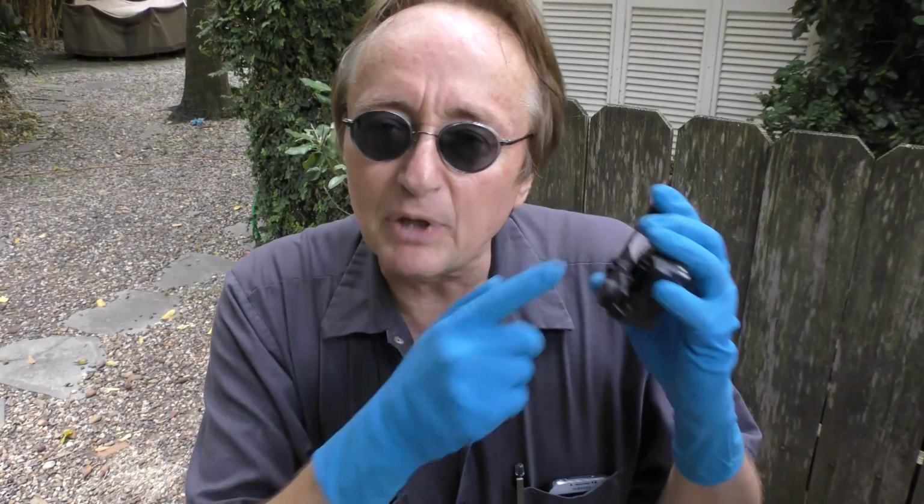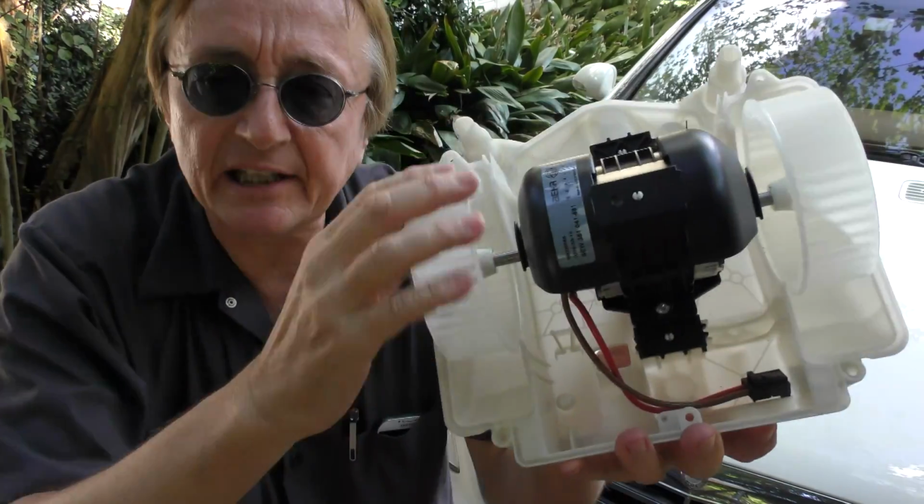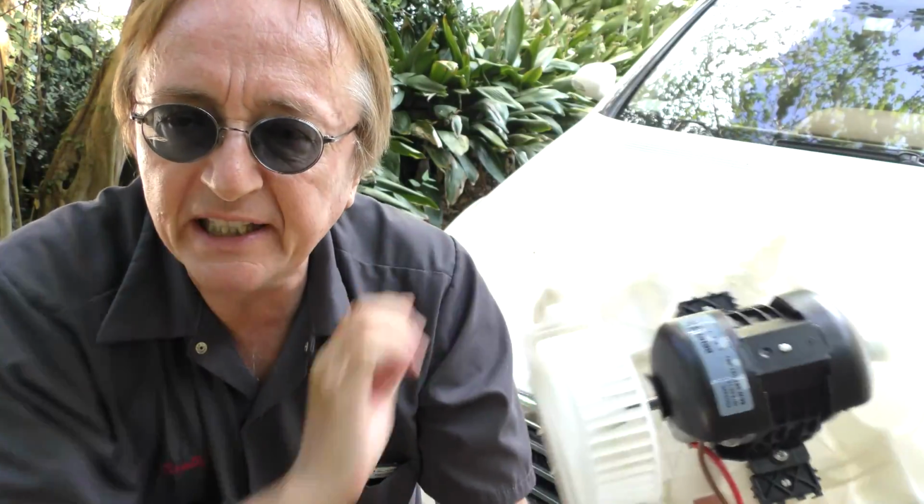Because in the olden days, the blower motor resistors were just that. They were just a wound resistor, a little transformer in a box. The things cost like $5. This thing costs like $300. Now in the case of this Mercedes, the fan motor comes as part of the whole assembly, so you buy the whole thing in one piece.